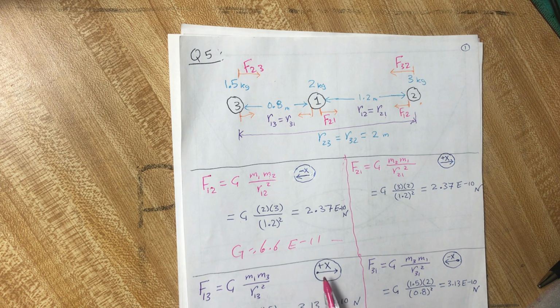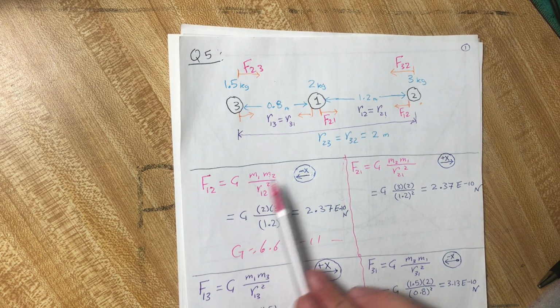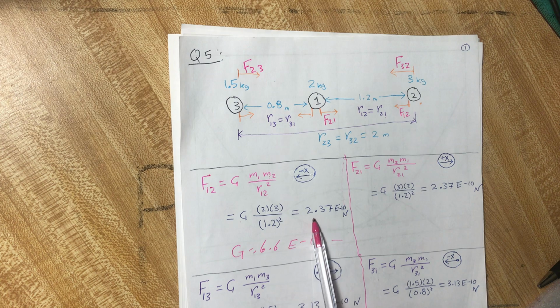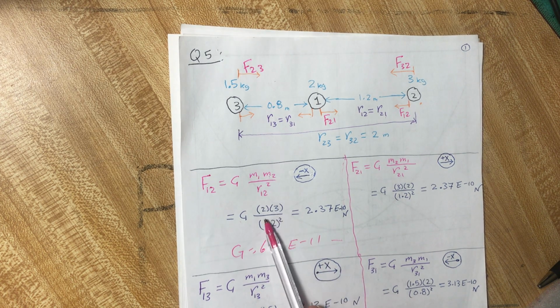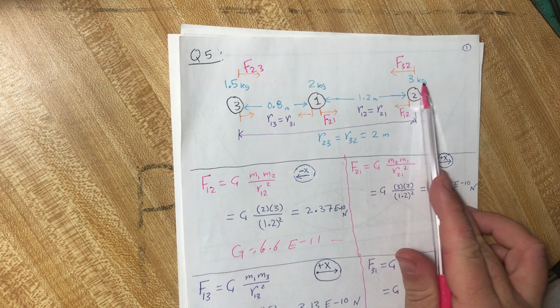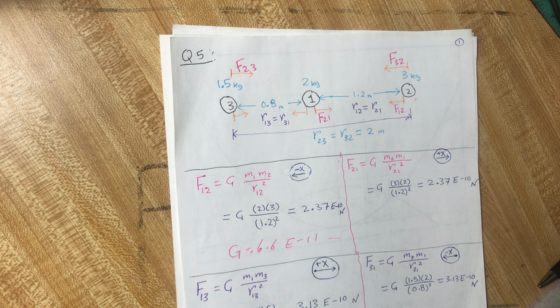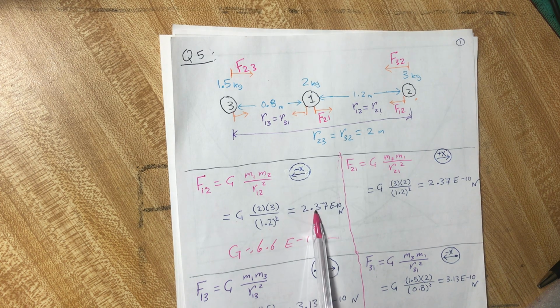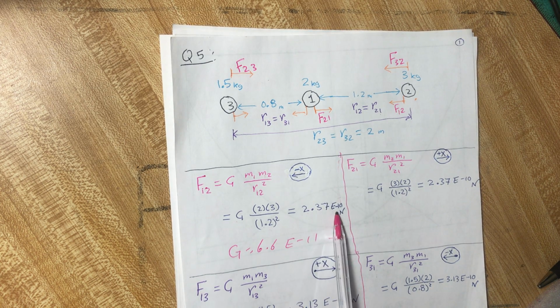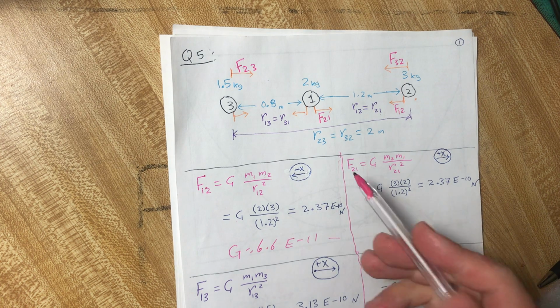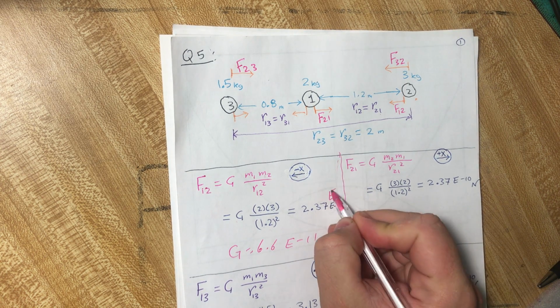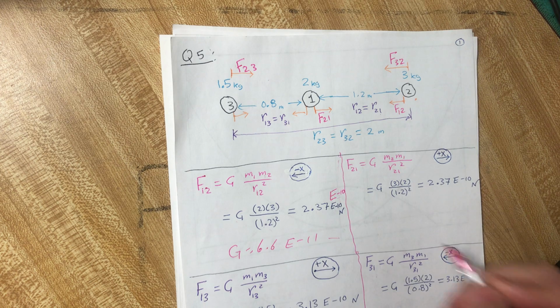Okay, so the attracting force from 1 on 2 is G times M1, M2, which is 2 and 3, over the distance 1.2 meters squared, which is equal to 2.37 multiplied by 10 to the minus 10 newtons.